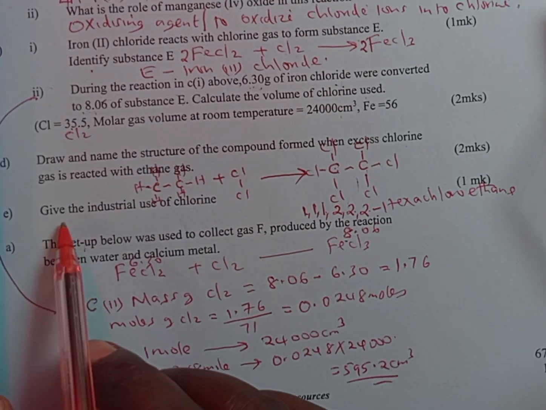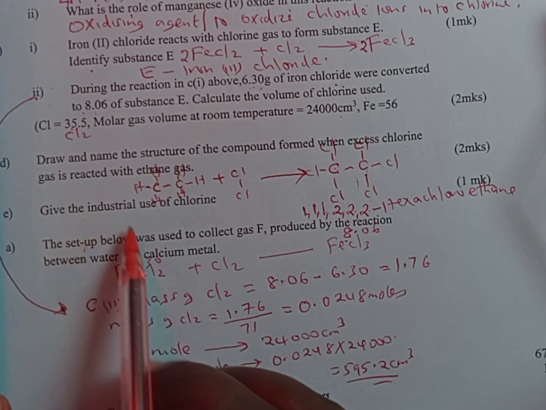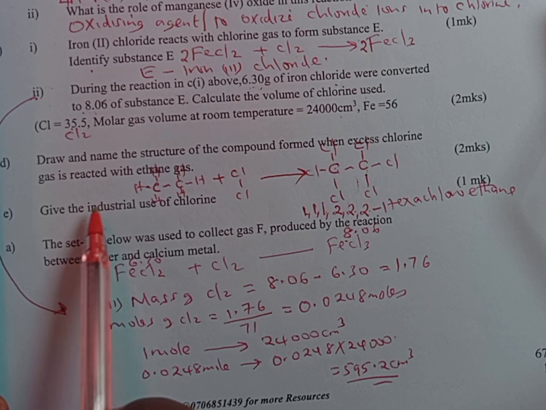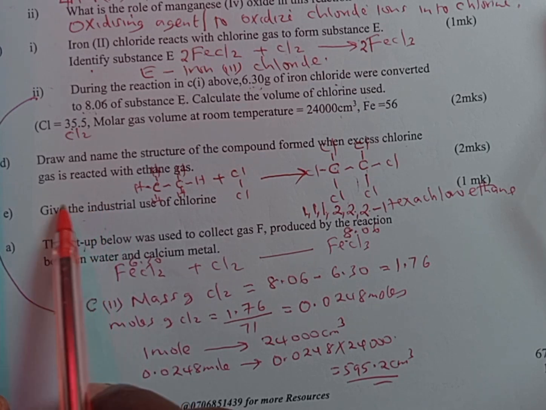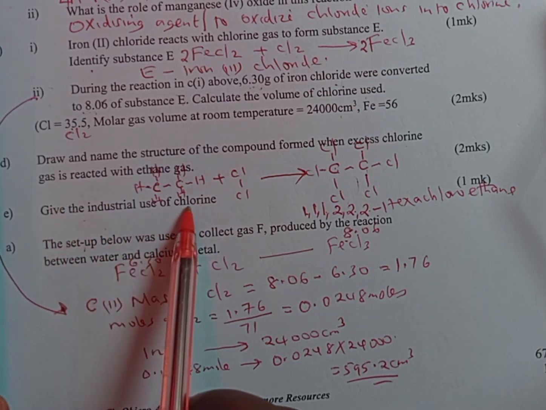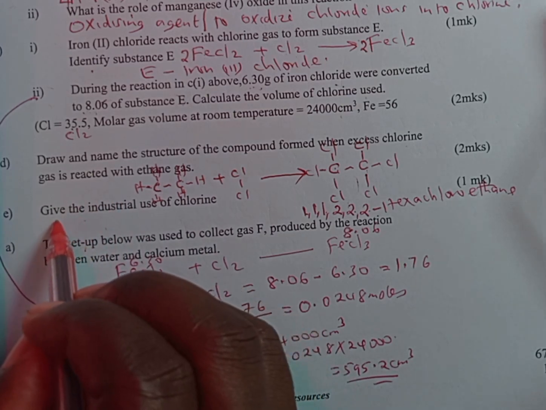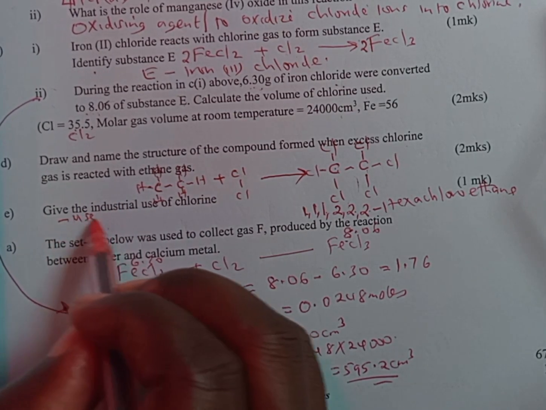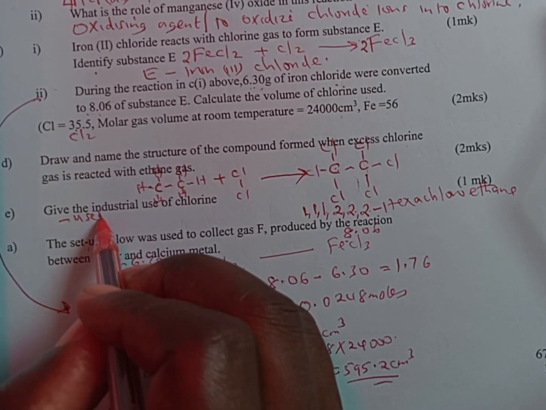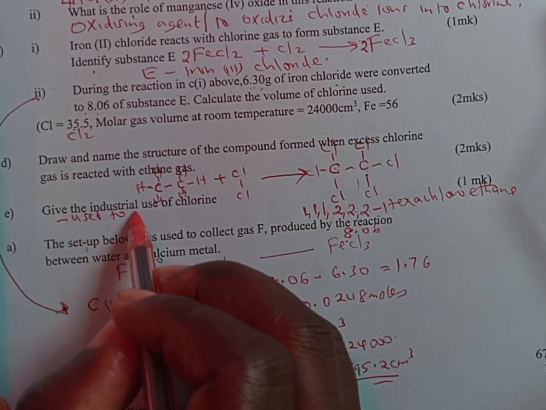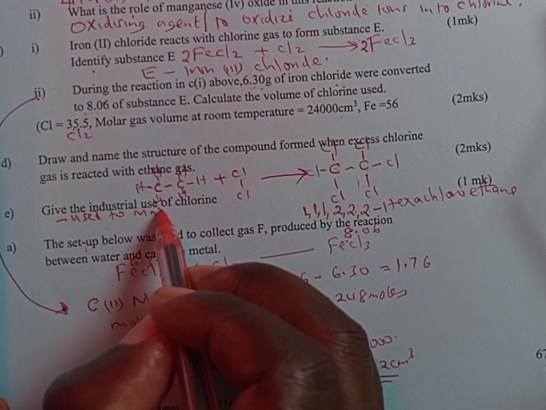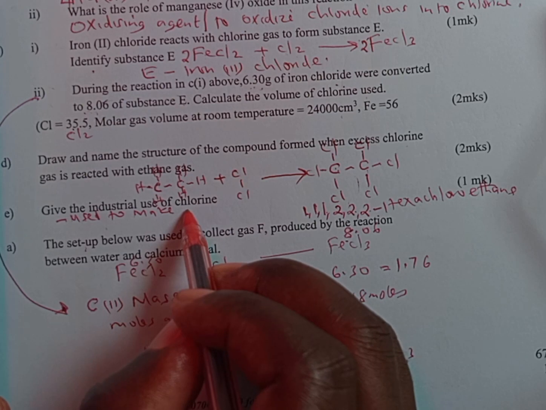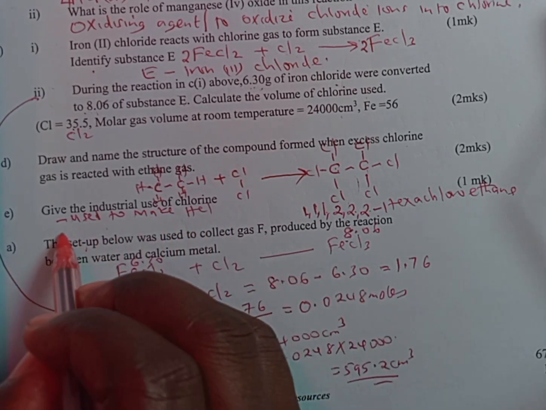The next question is part A. You give the industrial use of chlorine. Chlorine has several uses. Number 1, it can be used to manufacture, that is to make, hydrochloric acid.